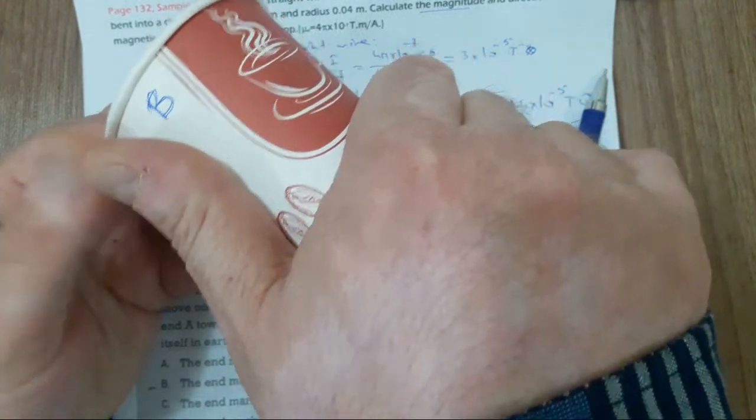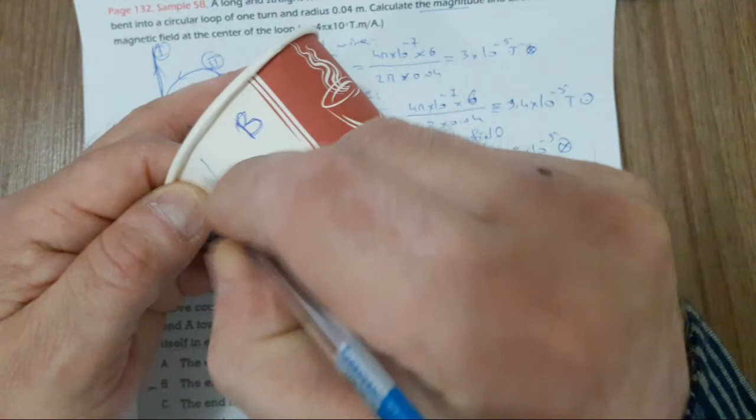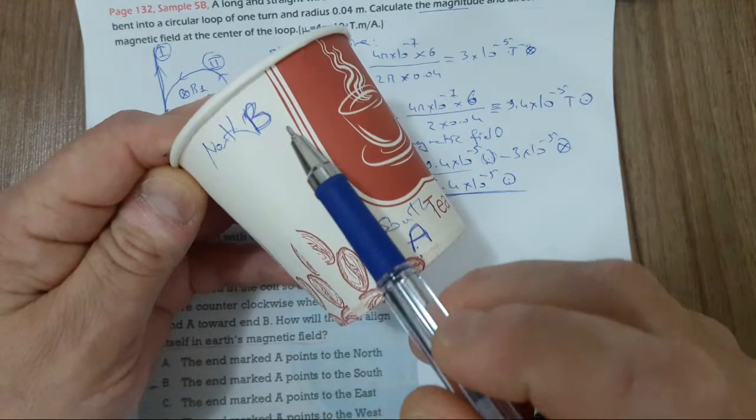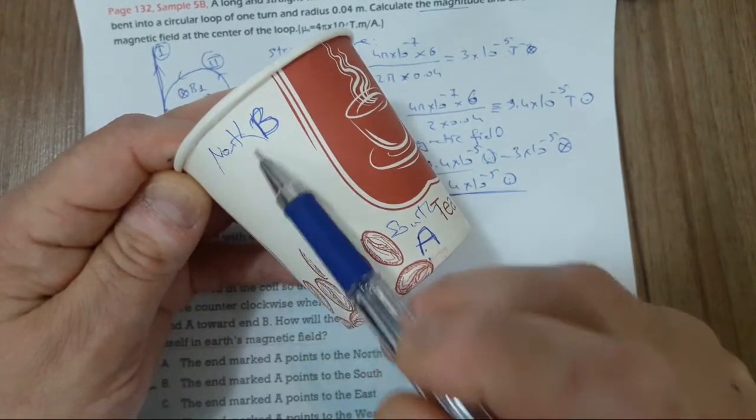So the north pole of this solenoid is going to be end B. B is the north pole.